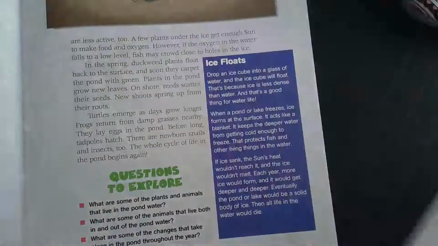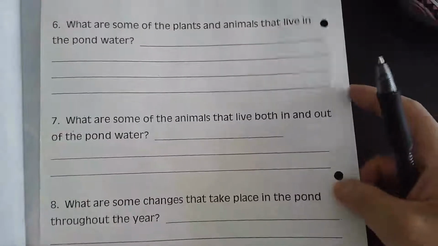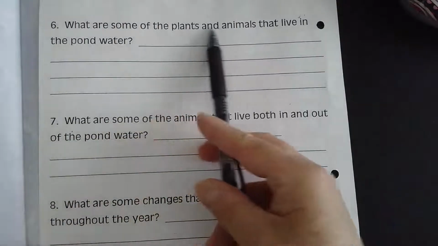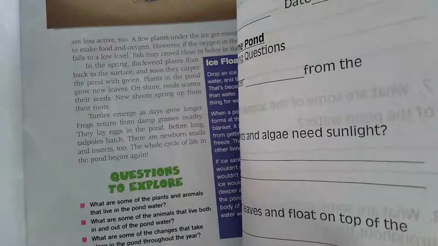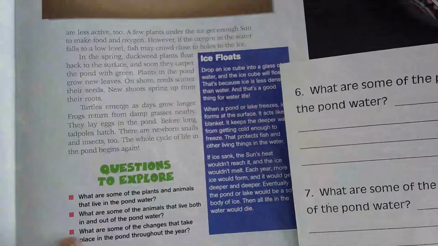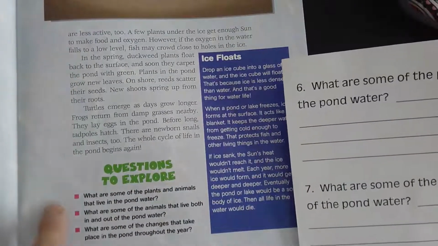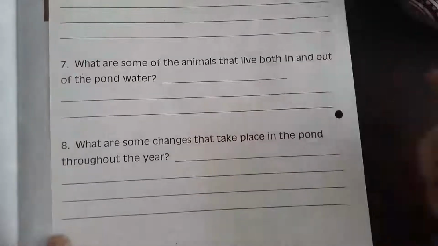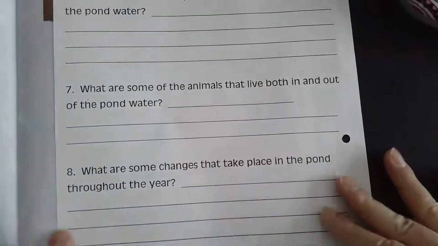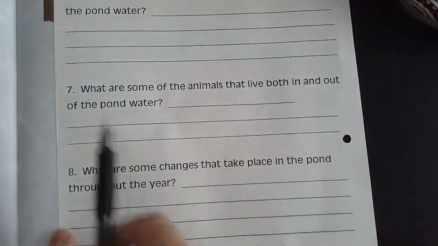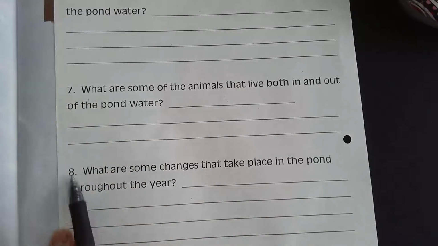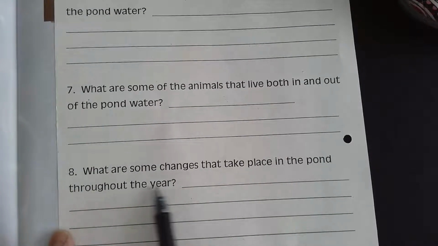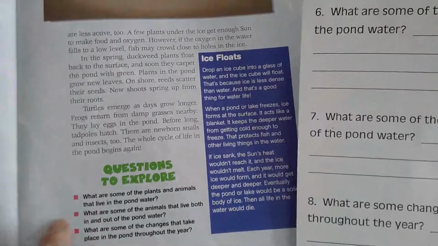Okay, we're going to flip it over to the back. Question number 6, what are some of the plants and animals that live in the pond water? And I think those are the questions right here that we just discussed. So you should be able to very easily answer those questions on the back because you just discussed them in some turn and talk opportunities. Number 7, what are some of the animals that live both in and out of the pond water? And 8, what are some changes that take place in the pond throughout the year? And again, those were those 3 questions right there that you already discussed.